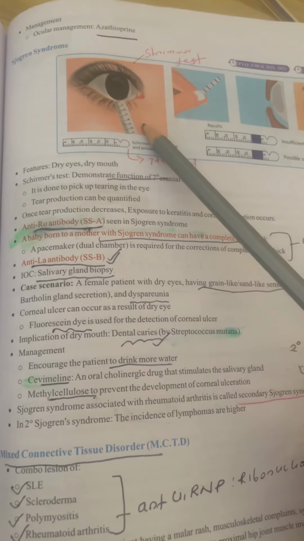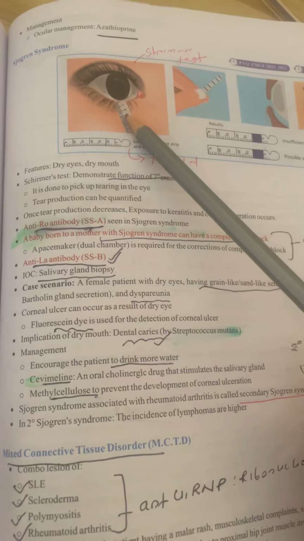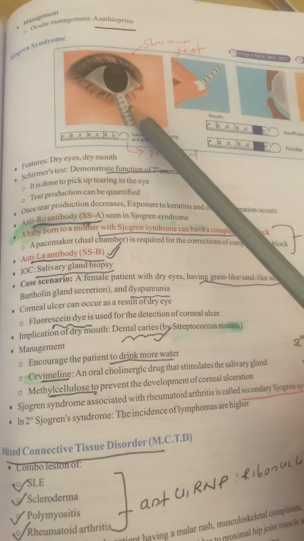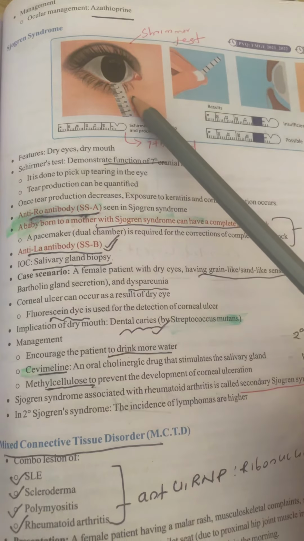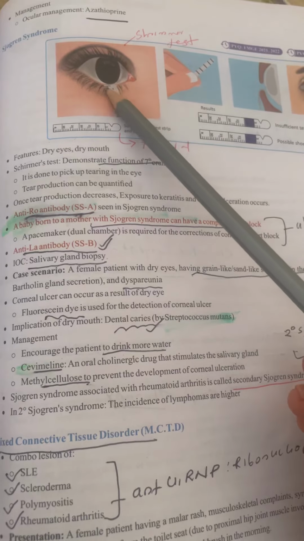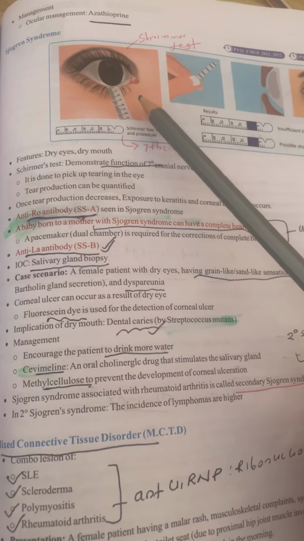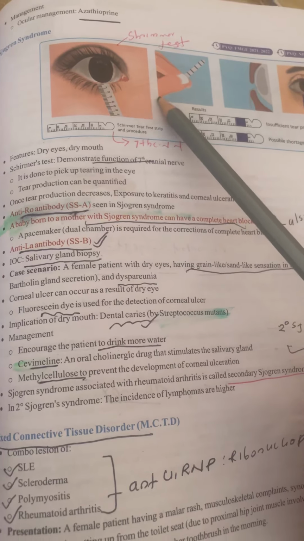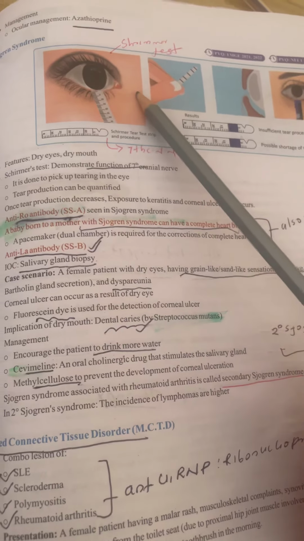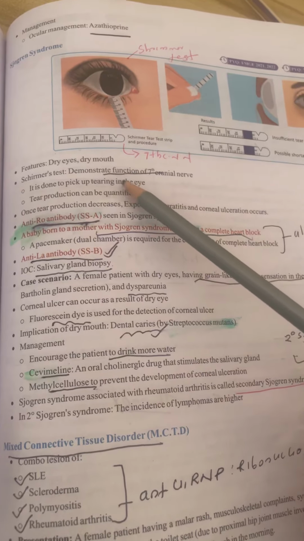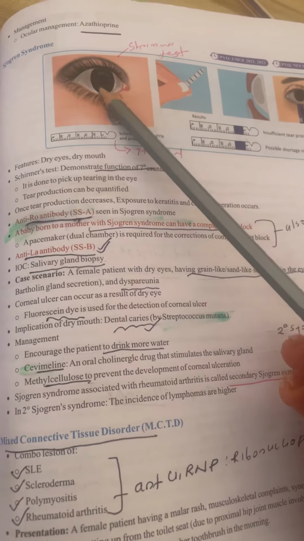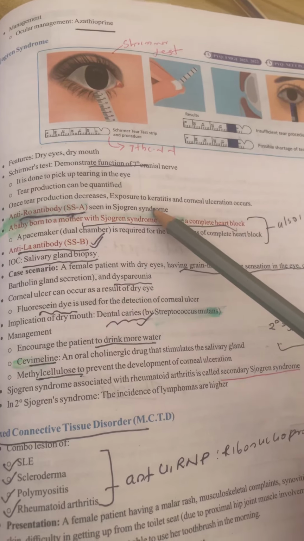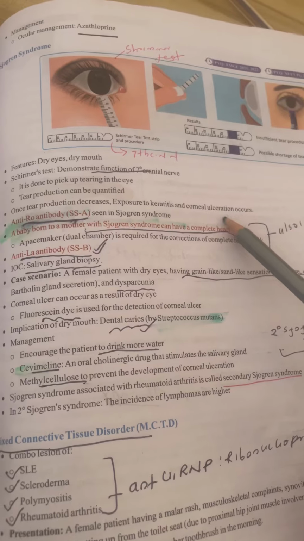In the Schirmer test, a strip is placed below the eye in the lower eyelid to determine the tearing in the eye. In this way, tear production can be quantified. In this test, we demonstrate the function of the 7th cranial nerve. That is also a question for NEET PG. Once tear production decreases, there is a chance for exposure keratitis and corneal ulceration in the patient.